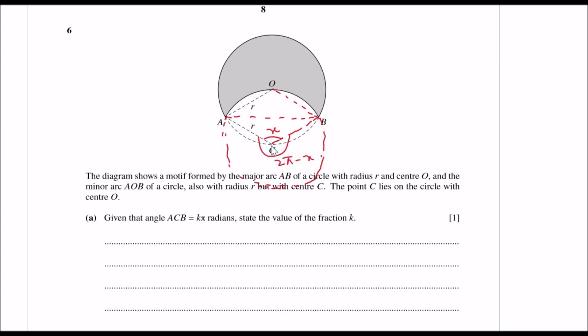Now we can notice here, this is the angle at the center. So the angle at the circumference will be half of 2 pi minus x. So that gives us pi minus x by 2. Half of 2 pi is pi, and minus x, so x half is x by 2. I hope this diagram is clear to you.